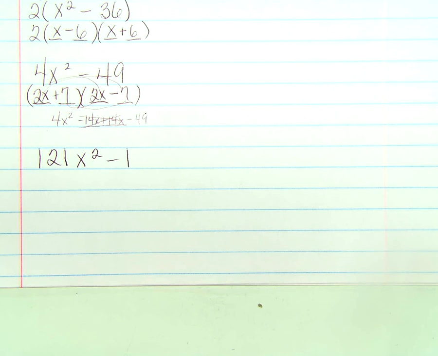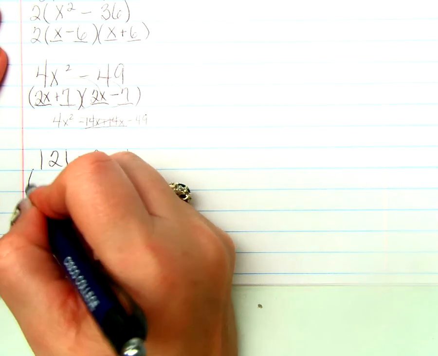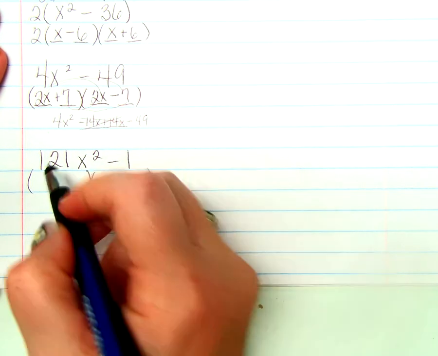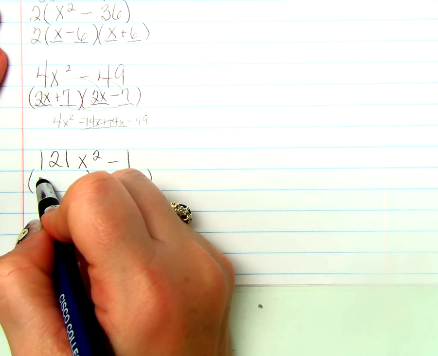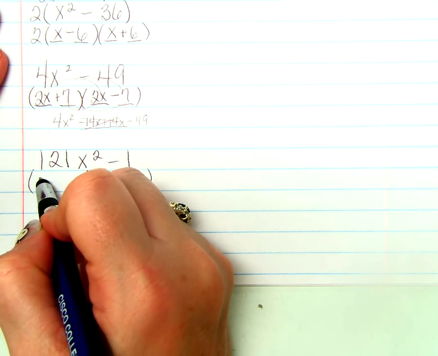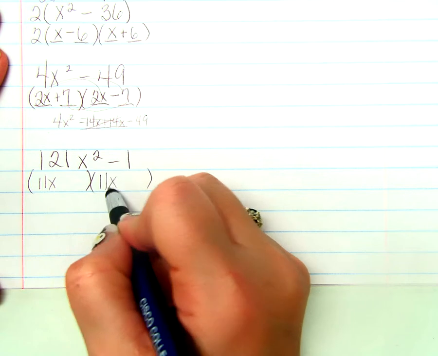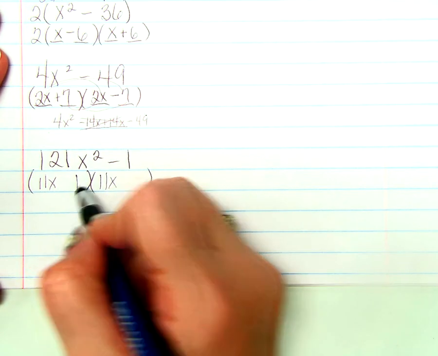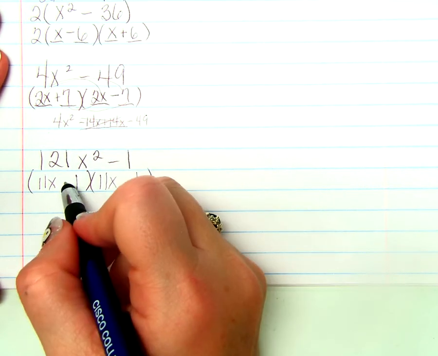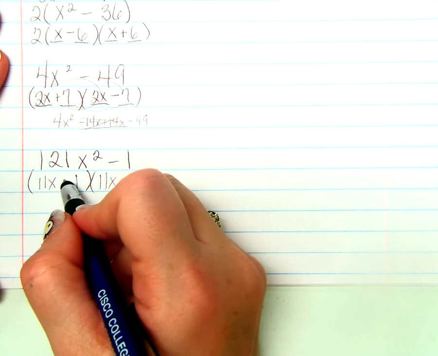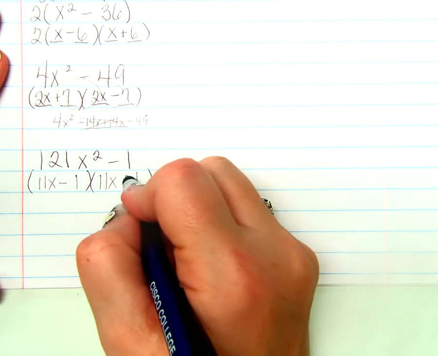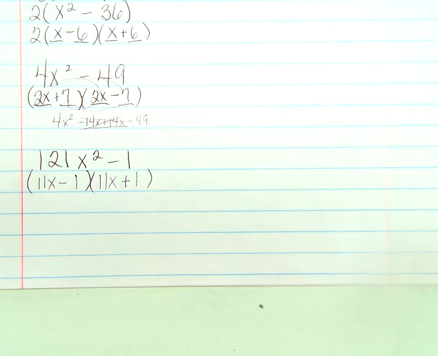So 1 is a squared number? Yeah. So is this the difference of squares? Yes. Go to your binomials. What goes here? Which is 11x. And here? 11x. What goes here? And here? Signs? So maybe minus and plus this time, because we did plus and minus last time.